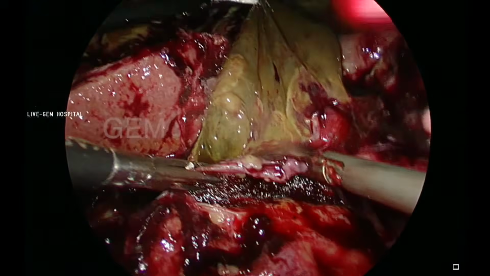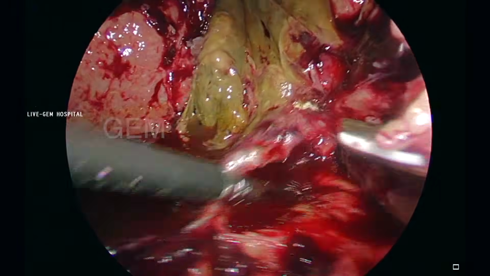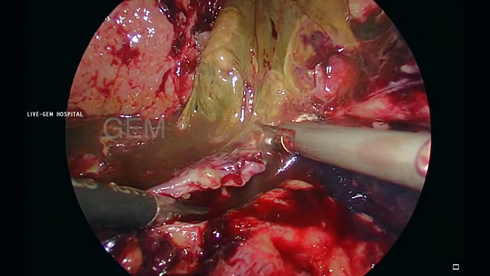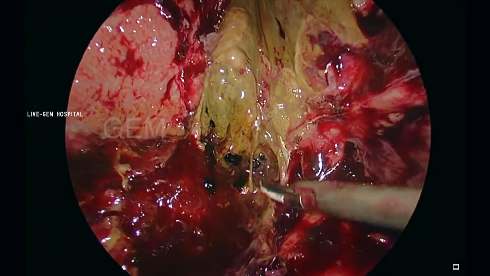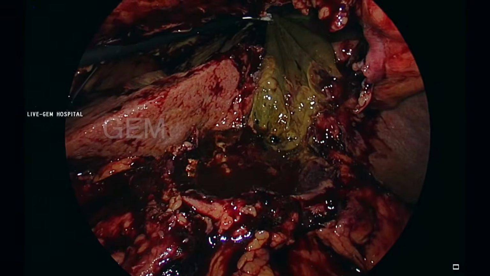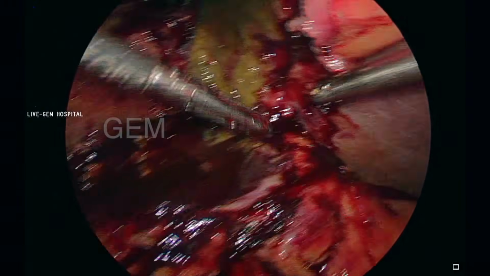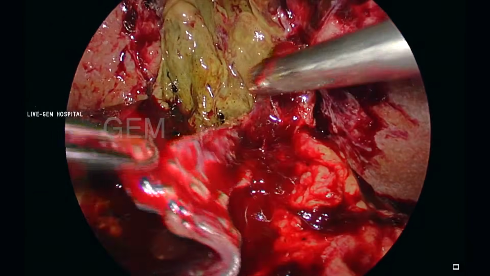So it is very dense. It is a very late presentation. It is not possible, so I am just using the ultracision. The entire gallbladder wall has become gangrenous. So to prevent perforation, the omentum will seal nicely, the omentum and the duodenum. So we have to be very careful not to injure the duodenal wall. And again I'm looking more medially.